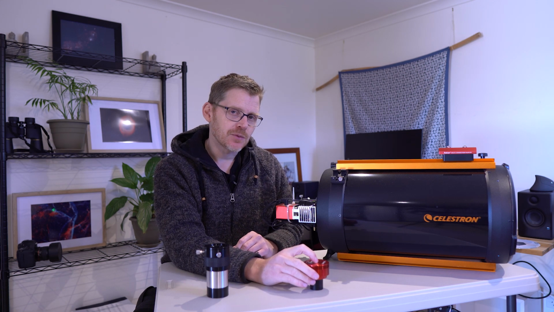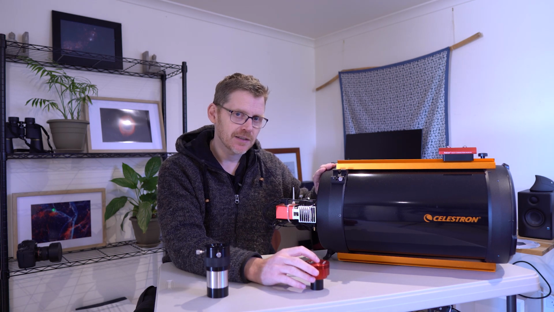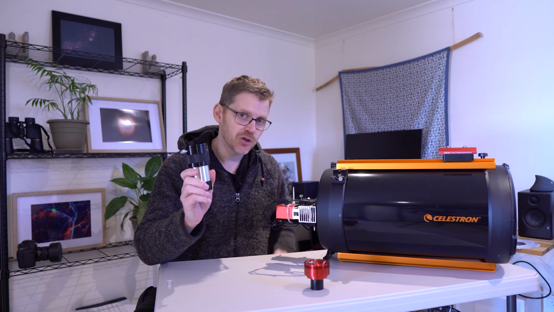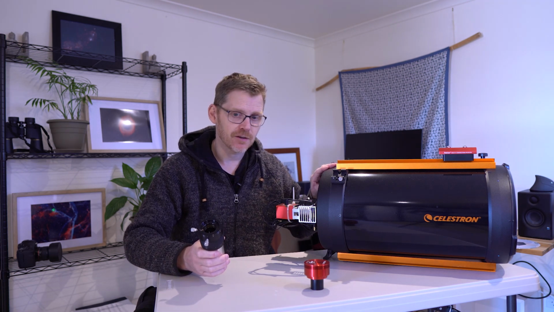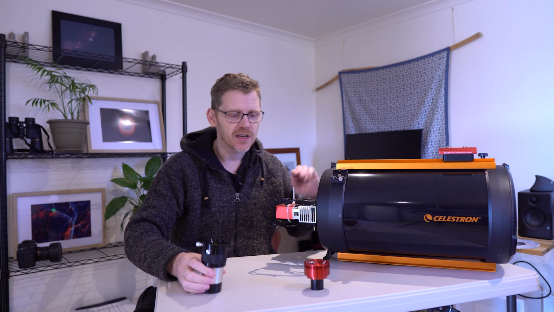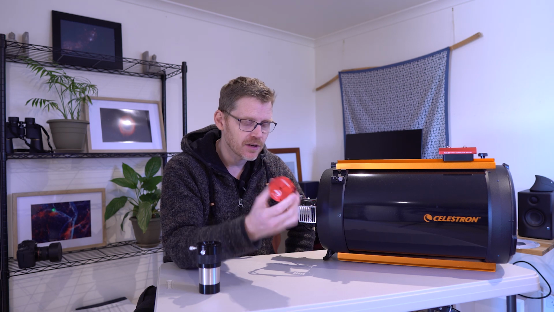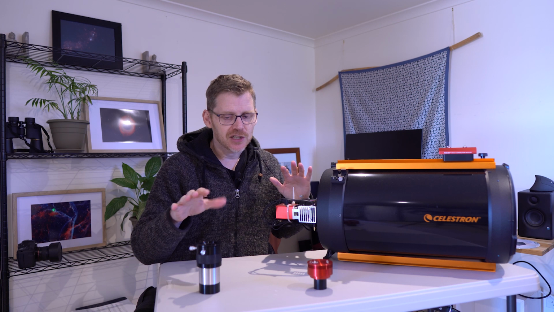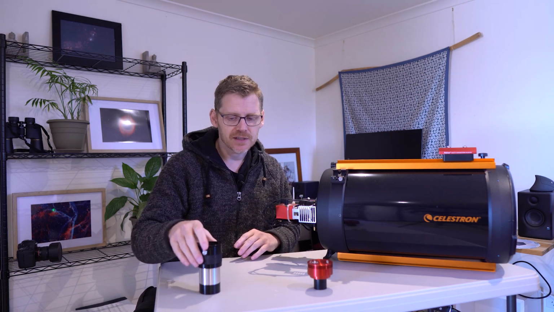So what we can do then is think about, well, what Barlow do we need? Our scope here natively runs at f10. So if we take our 2 times Barlow here, that brings this up to f20 as our focal ratio. So that's pretty good. And we know that it's supposed to be 5 times our pixel size on our camera. So that's how you can get a pretty good indicator. It's not an exact science, but that's a pretty good starting point for this.